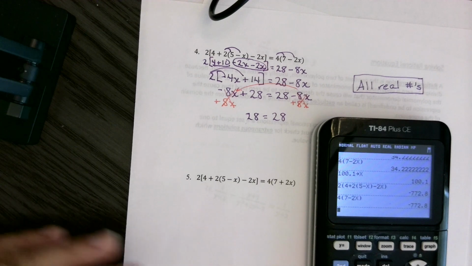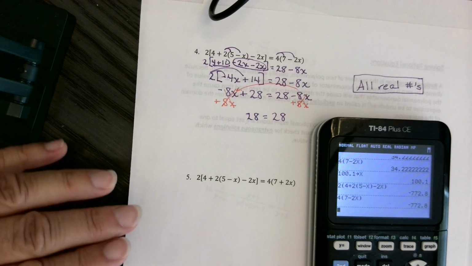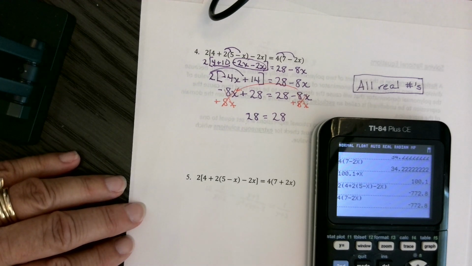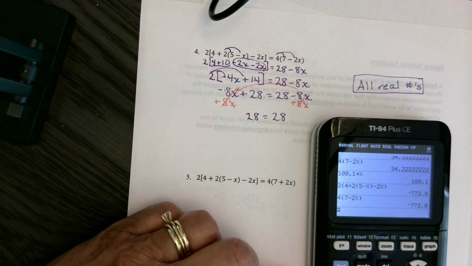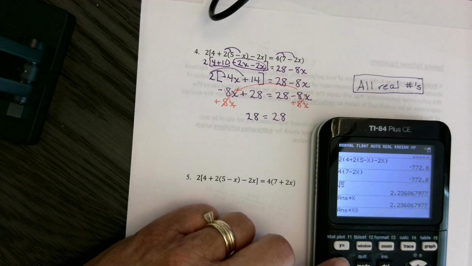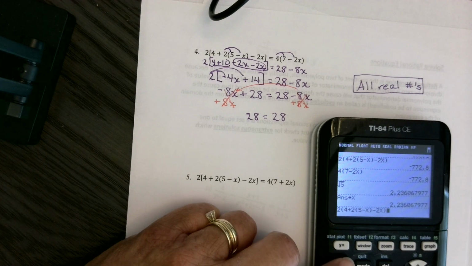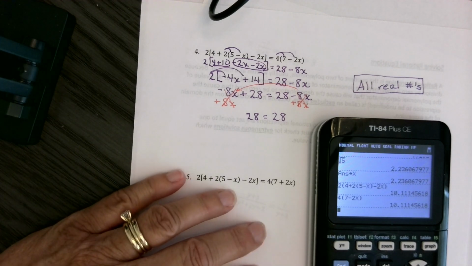So see how I had multiple solutions? It's any real solution that you can plug in. You can use square roots, the square root of 5. Stored under X, and bring up the left side, and bring up the right side, and it gives us the same thing. Okay, so now we go to the next problem.